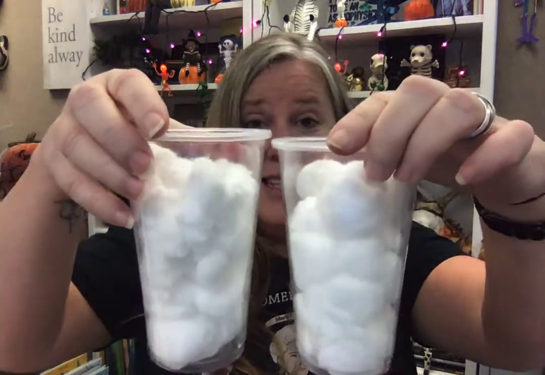Now, I tried to put in the exact same amount of cotton balls in each one, because remember, when we do an experiment and we're testing one specific thing, everything else in the experiment needs to be the same. So we have one variable. The variable is how much light and water it's getting, but everything else is the same. The cups are the same size, with the same amount of cotton balls inside.